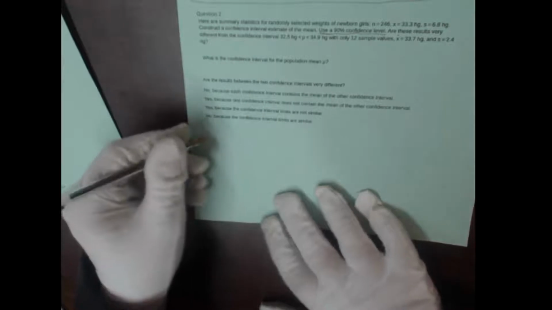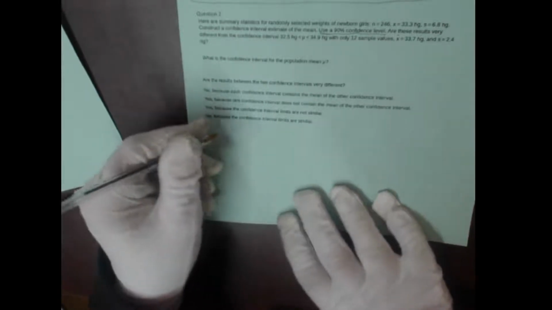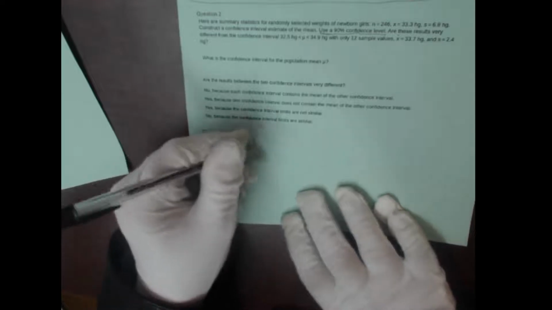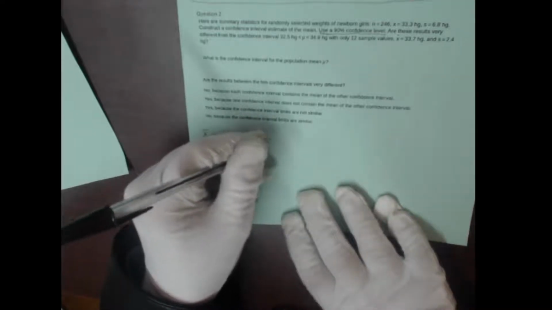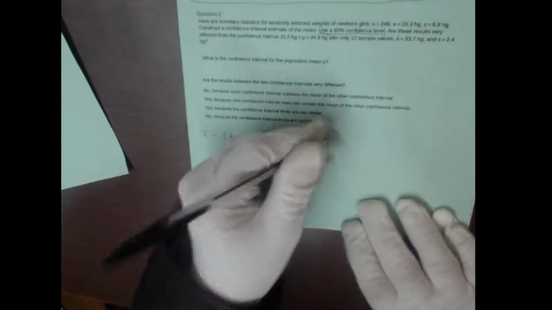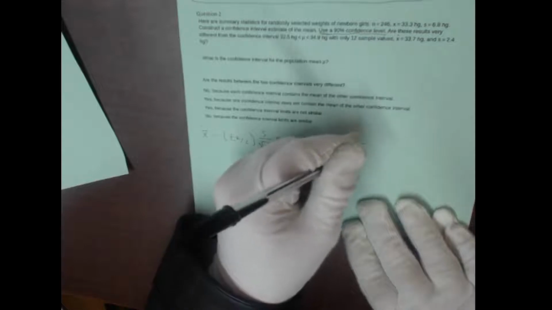And I'm going to write it down below right here. It's x bar minus, this is the unknown formula, t alpha over 2 s over the square root of n is less than mu is less than x bar plus t alpha over 2 s over the square root of n. There's our formula for our confidence interval.